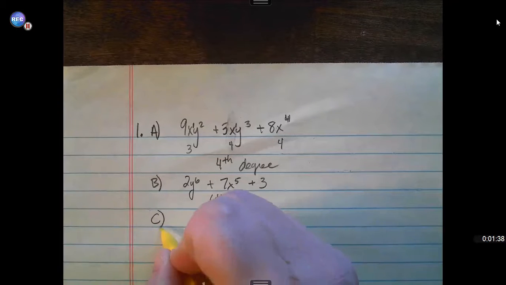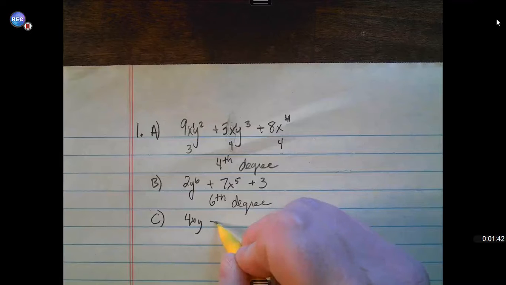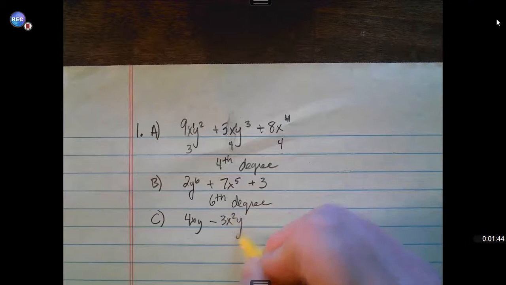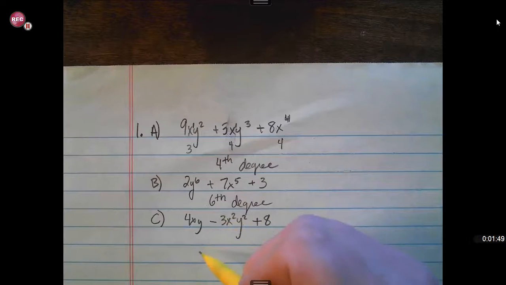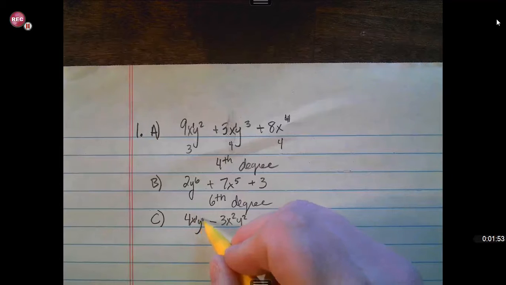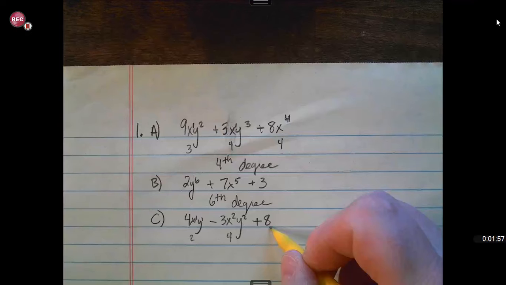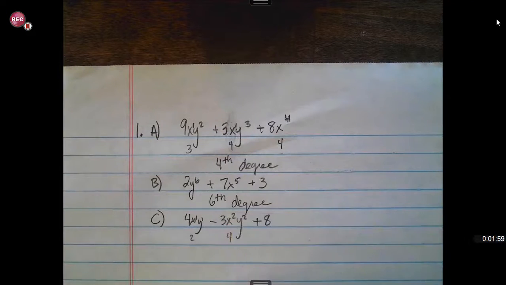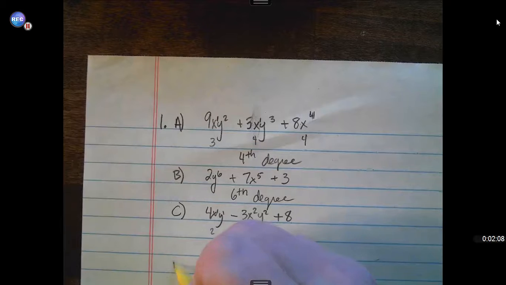Letter C is 4xy minus 3x squared y squared plus 8. So here the degree is 2, 1 here, 1 here. Here the degree is 4 and 0 here because there's no variable. Okay, and so that makes this a fourth degree polynomial.